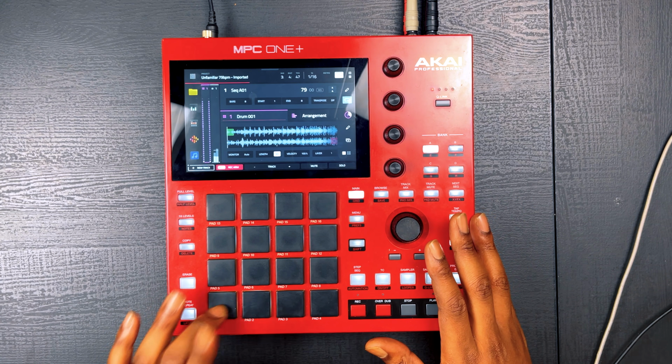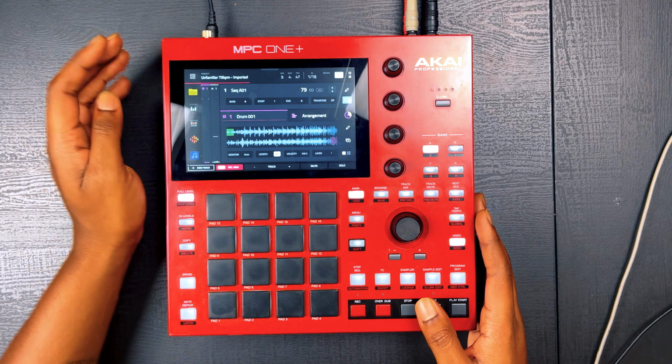So now I have the beat here. So from here, I'm gonna go ahead and start adding the things that I would add to the beat. So if you're going to add effects to the beat or to your samples, to whatever you're using, you want to make sure you click said sample. Let me full level that.